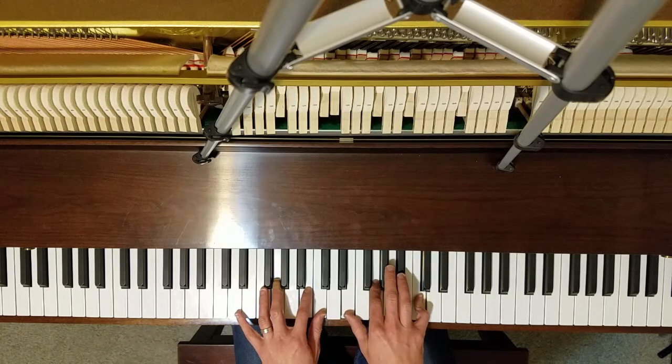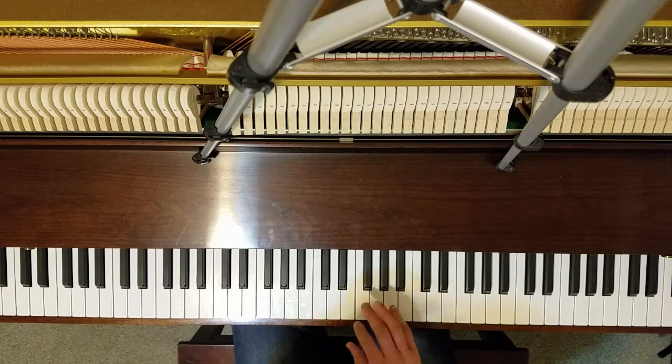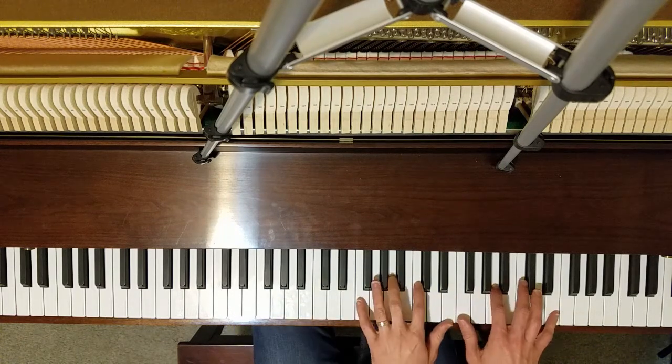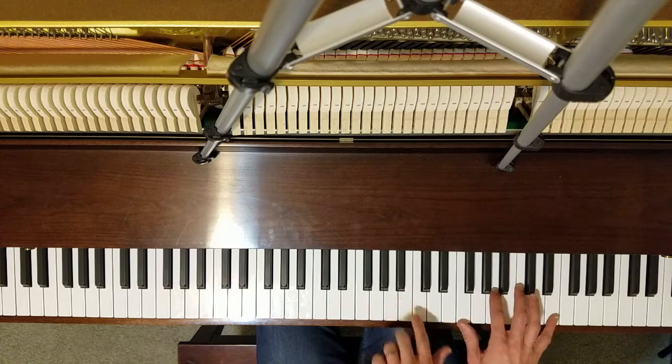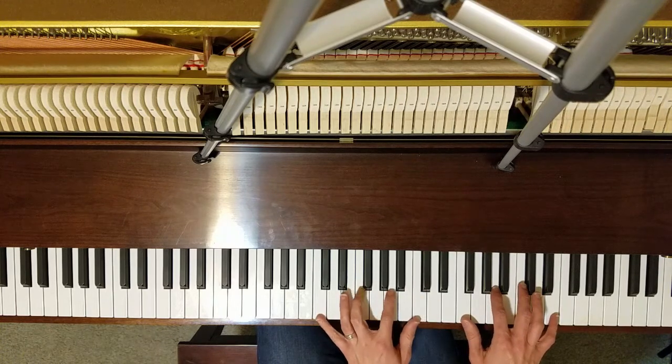Like I said, when I'm fooling around, sometimes I have to think of what I'm doing. That's a way of doing it. You could do it up here. Well, I guess that was a rootless chord. Let's try this.